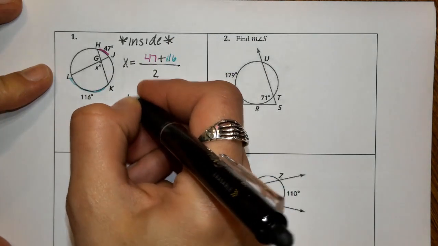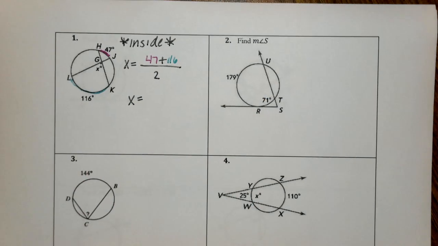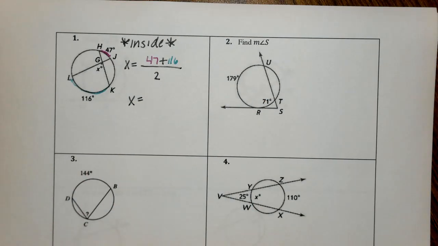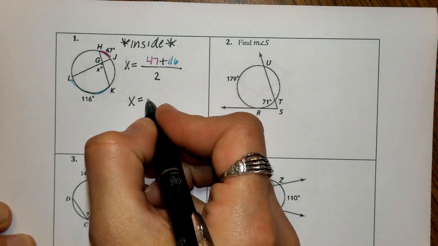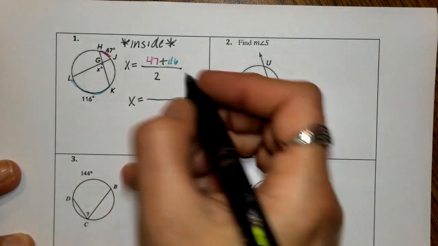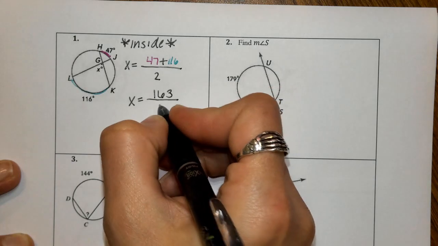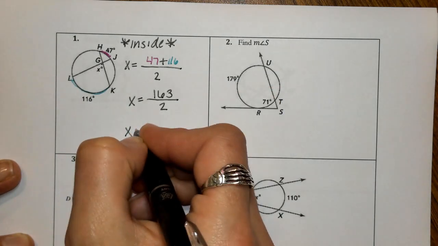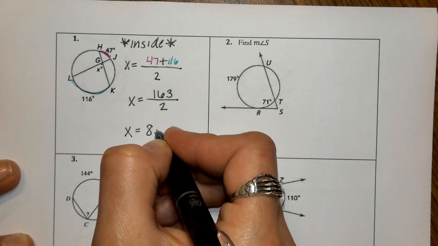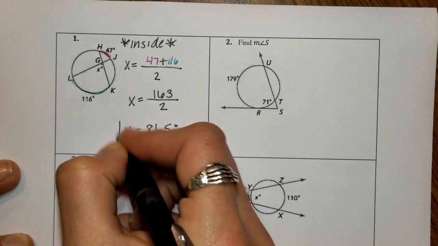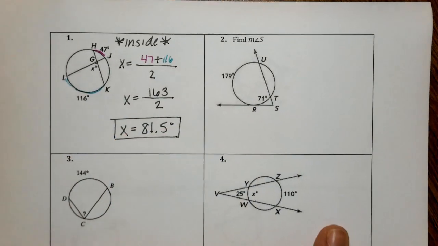I'm perfectly fine with you guys just going to the calculator, using your fraction function, and plugging it all in at once. But please do not push in your calculator 47 plus 116 divided by 2, because it will divide by 2 first, due to the order of operations. So this one may be a little bit better if we go ahead and solve the numerator first: 47 plus 116 gives you 163, divided by 2. X will come out to 81.5 degrees.